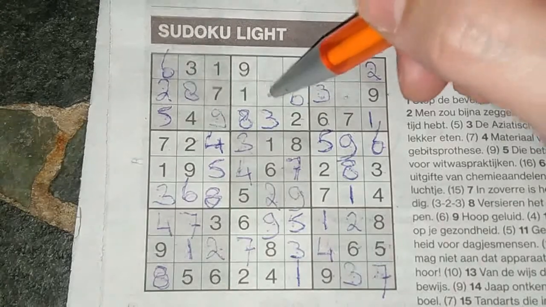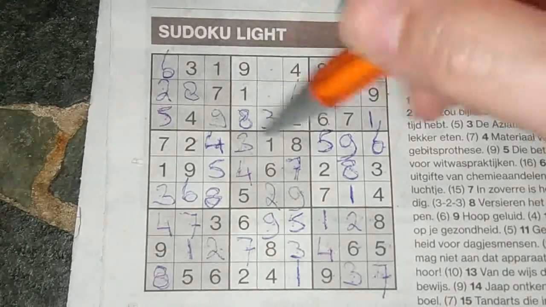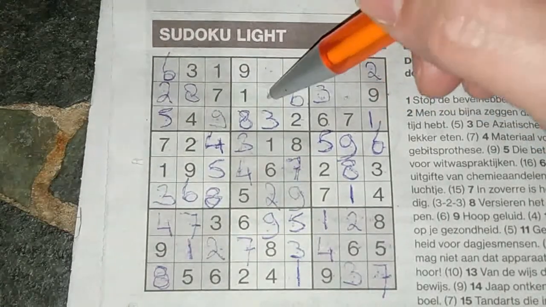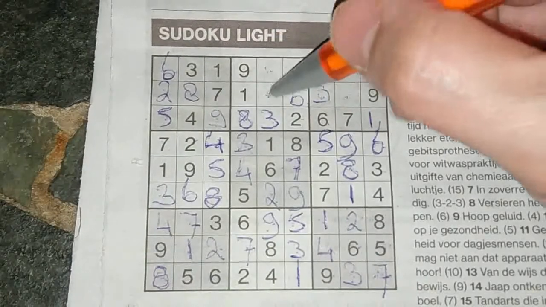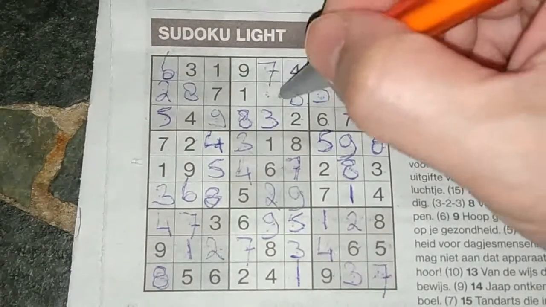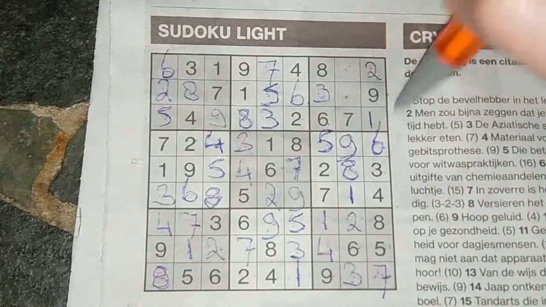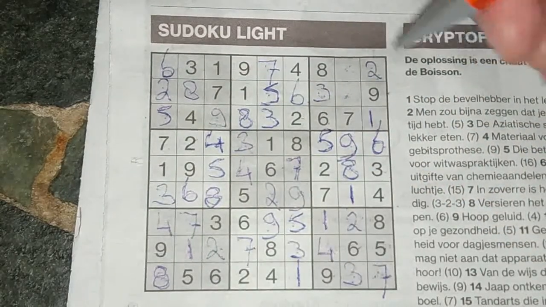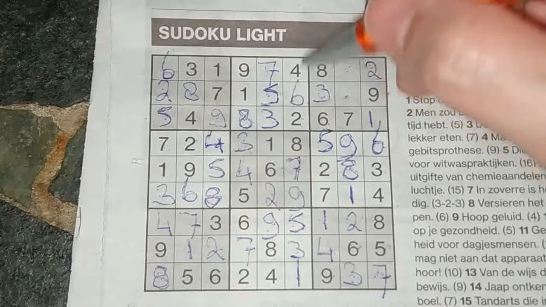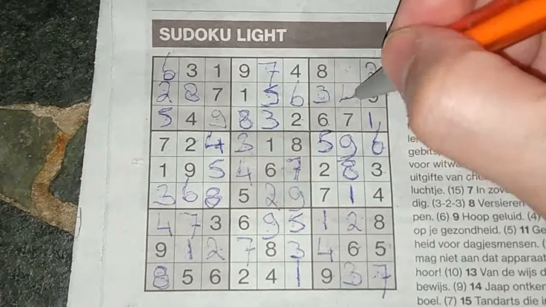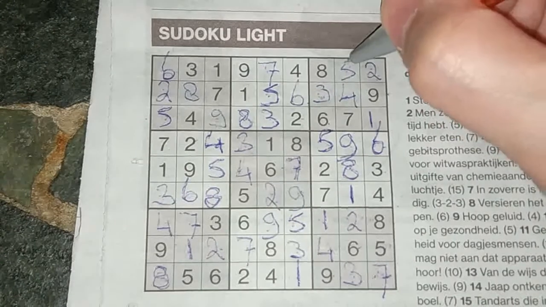Then 2 missing numbers of this big square for the numbers 5 and 7. We have a 7 there, so no 7 here. 7 must be there, and a 5 goes here. And the final 2 numbers of this big square for the numbers 5 and 4. We have a 4 here, so no 4 here. 4 should be there, and a 5 goes here.